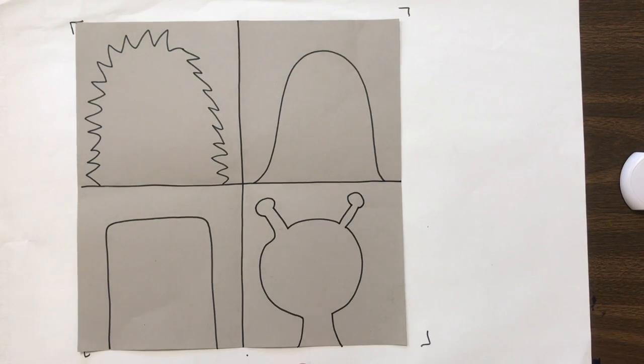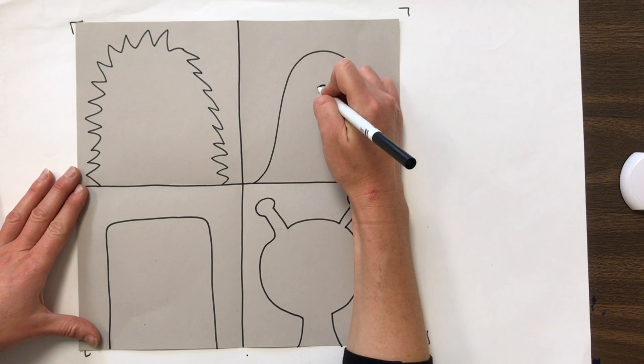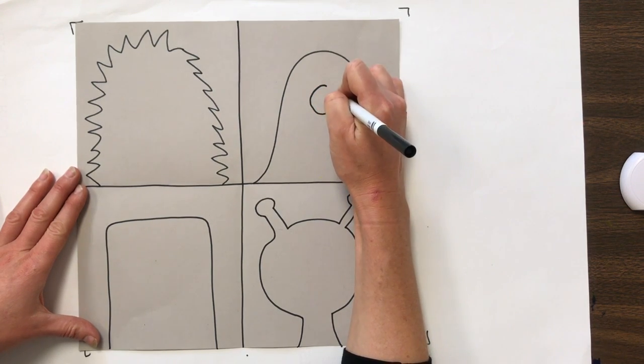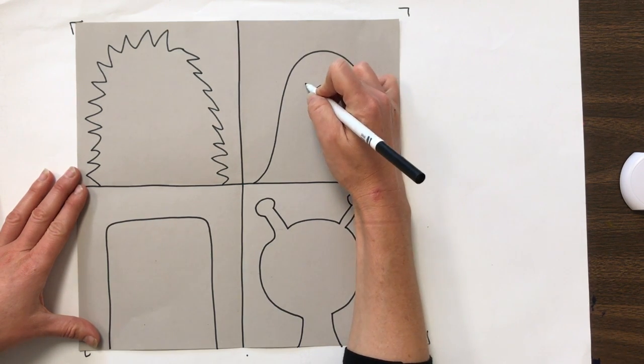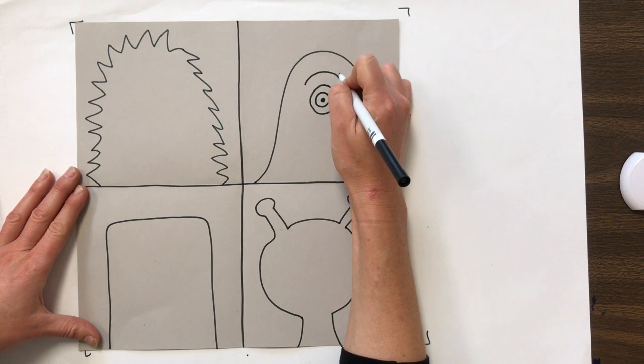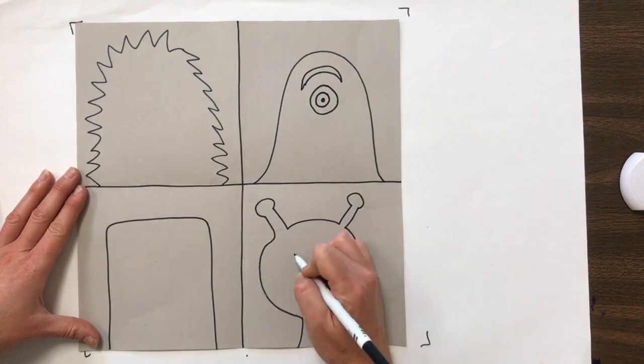Now, we gotta think of their face features, such as eyeballs. Your monster can have 1 big eye, it could have 2 eyes, it could have a whole bunch of eyes. So I'm going to give this guy here 1 eye. I'll give him an eyebrow too. I'm gonna give this guy down here 2 eyeballs.